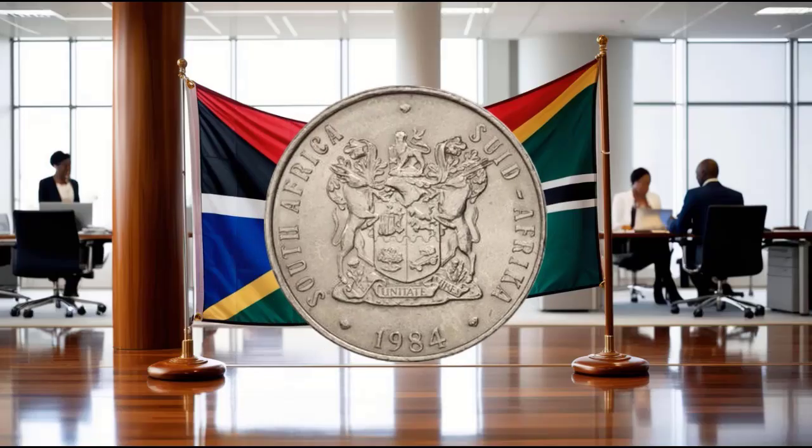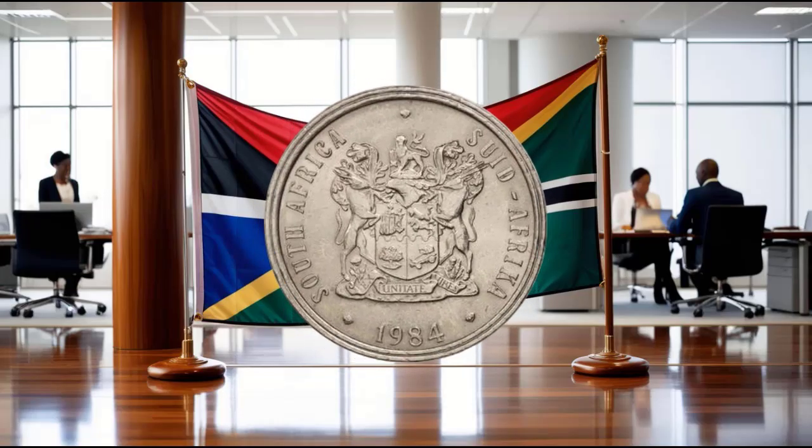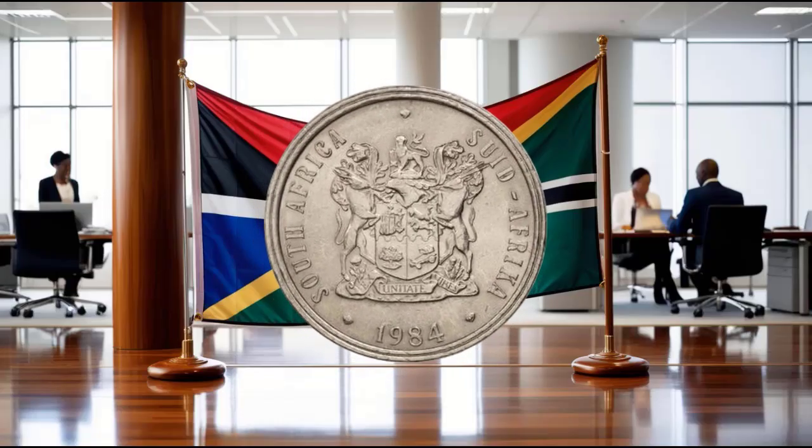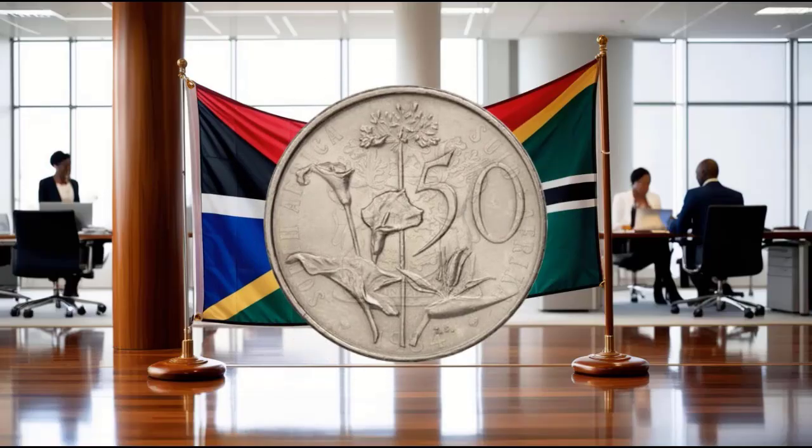That is why experienced collectors always say, never judge an old coin only by its appearance. The world of coin collecting is full of unexpected discoveries. A small 50-cent coin from South Africa may represent history, memories, and the excitement of finding something rare. Whether you are a longtime collector or someone who just discovered an old coin, every piece has a story waiting to be explored. And now comes the moment many of you have been waiting for.